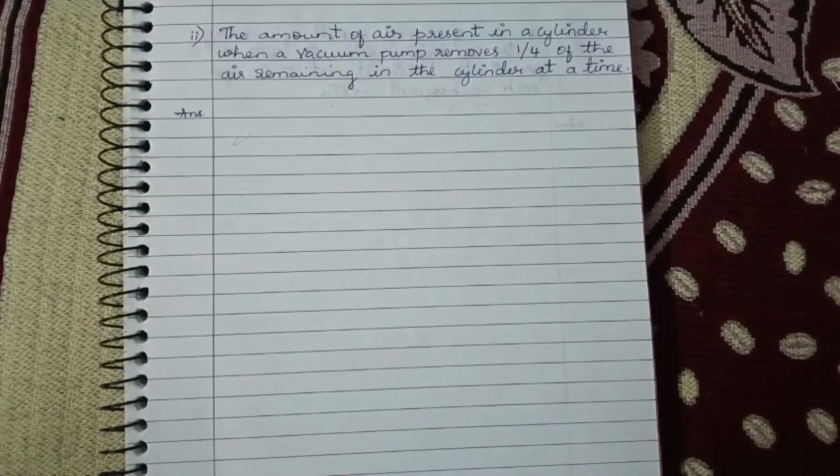Now the second sum is the amount of air present in a cylinder when a vacuum pump removes 1/4 of the air remaining in the cylinder at a time.